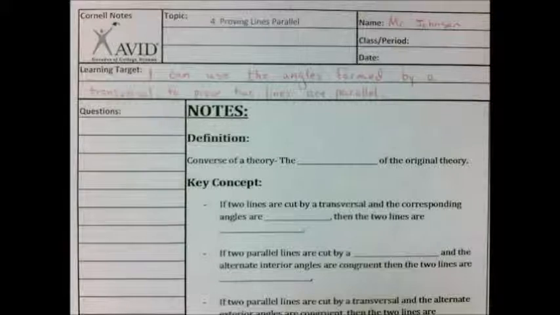We had some angles that were formed, and we were given that lines were parallel, and we had to find those angle measures. Now we're kind of doing it backwards. We're given angles formed and those measures, and we have to prove then that those lines are parallel. Okay, so let's get going on a few definitions first.